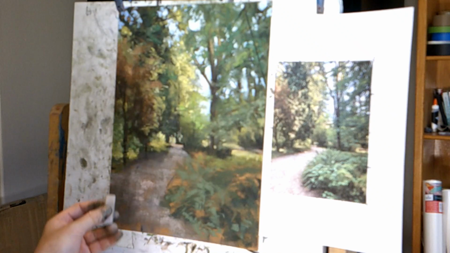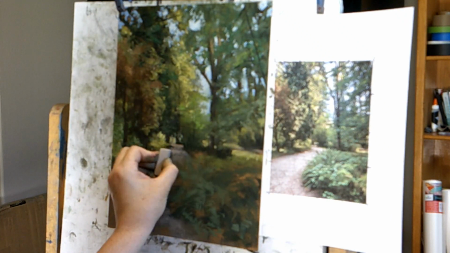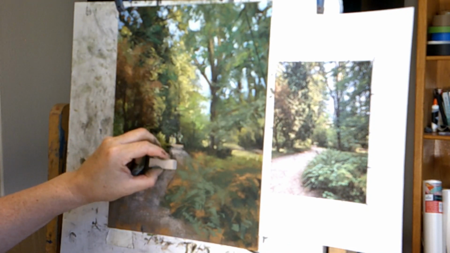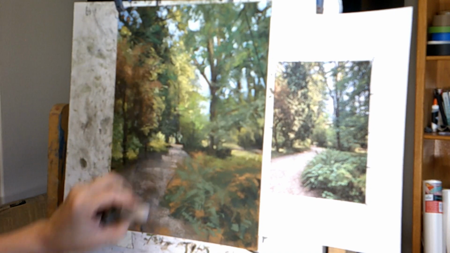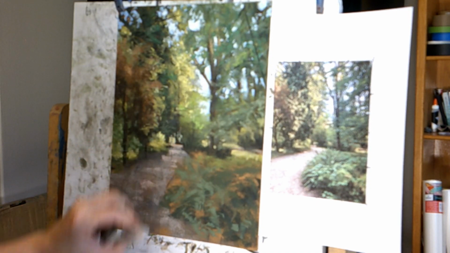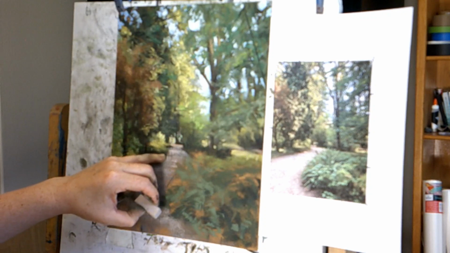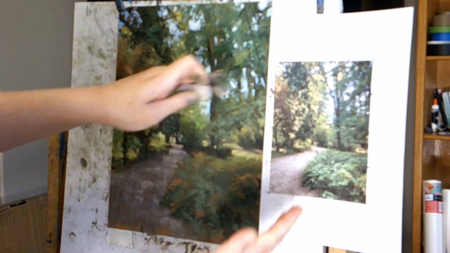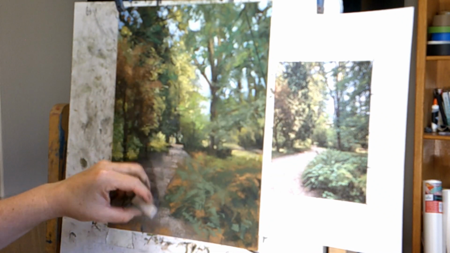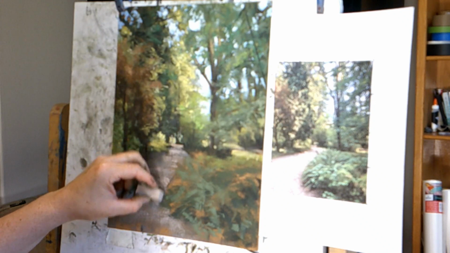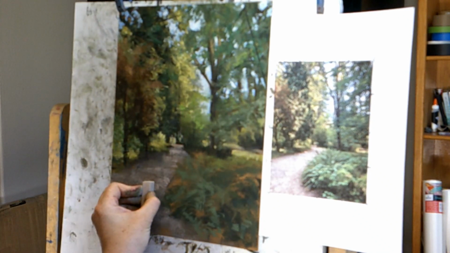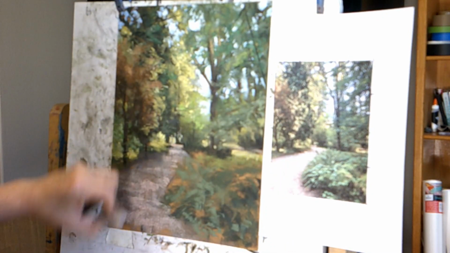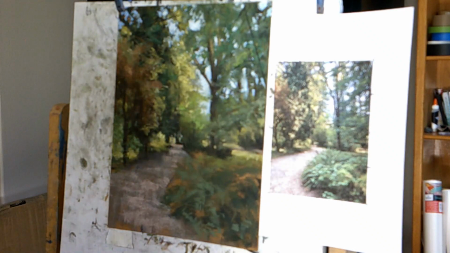I'm going to put some of that definitely back here because it's kind of showing where the light is hitting. Tapping it, making sure that it's parallel, because if I put it one way or the other, it will make the path appear to be slanted, like you're walking, tilting one way or the other, and I don't want that. This was a pretty straight path. Turning the pastel so that I'm not always making the same marks, and trying to keep my marks random.